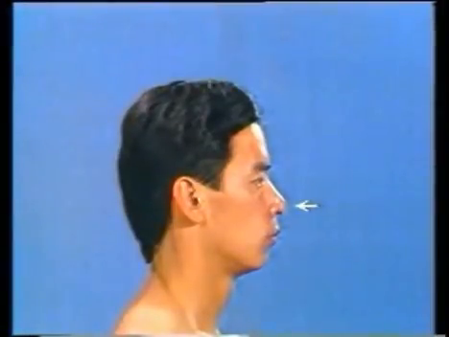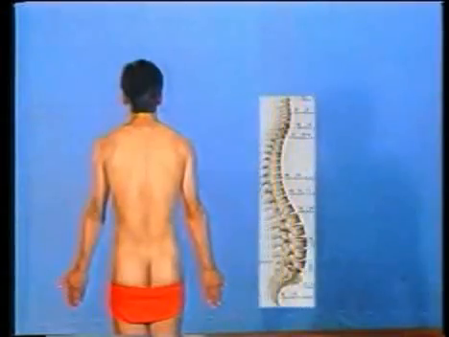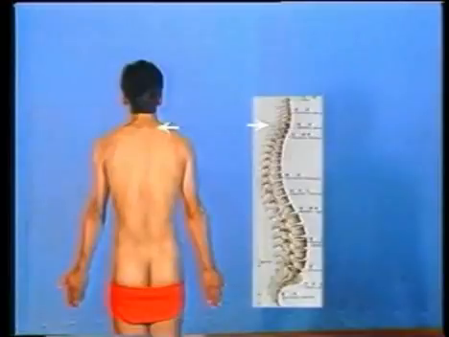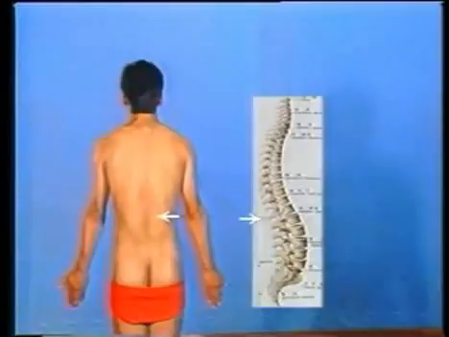Points of the Du meridian. Anatomical landmarks: philtrium, the tip of the nose, the midpoint between the eyebrows, the anterior hairline, the posterior hairline, the first thoracic vertebra to the fifth lumbar vertebra.